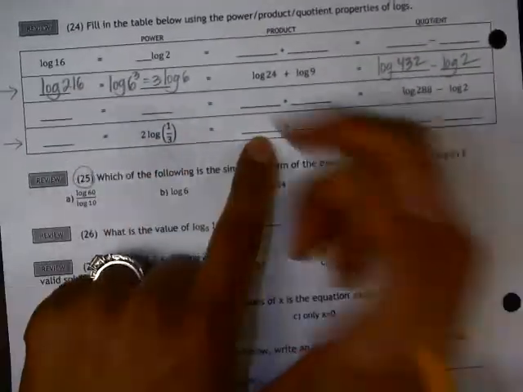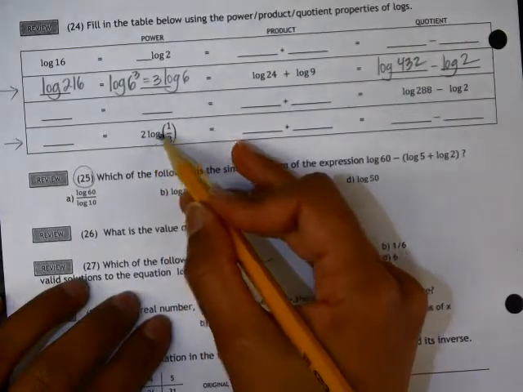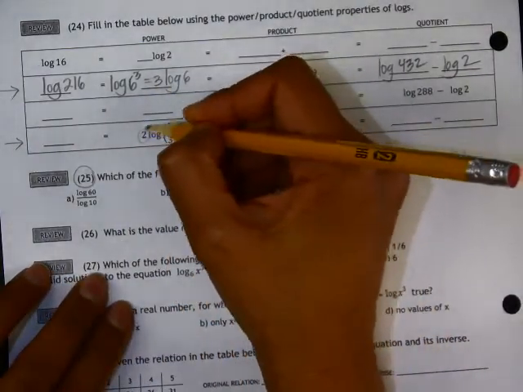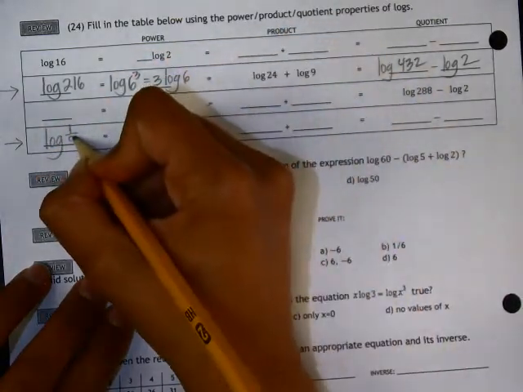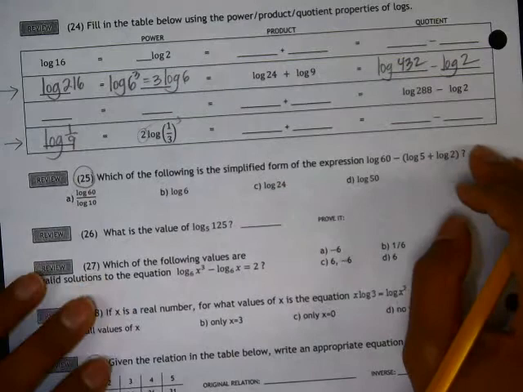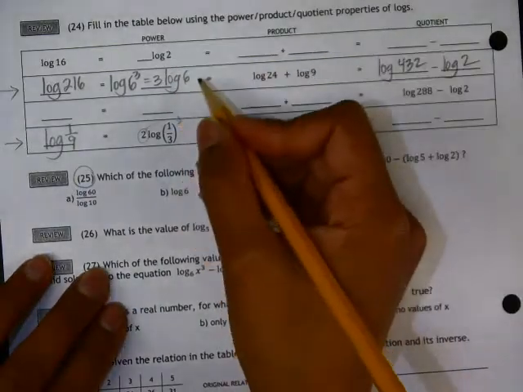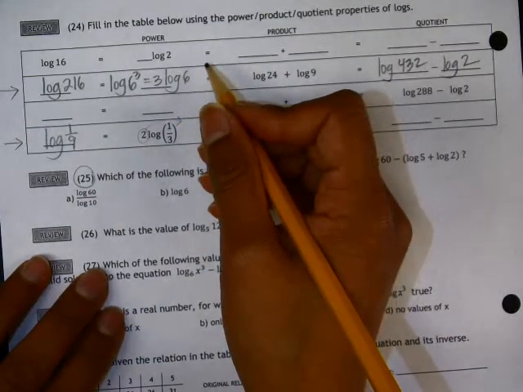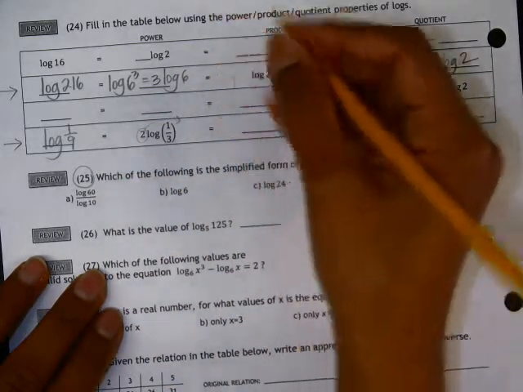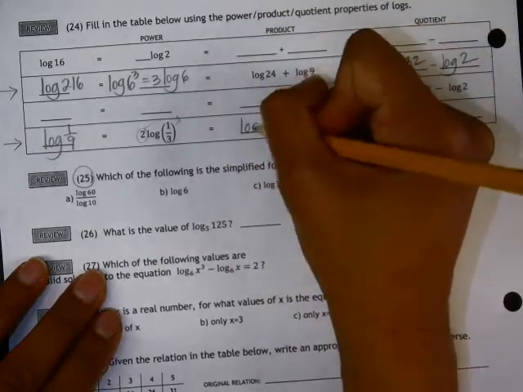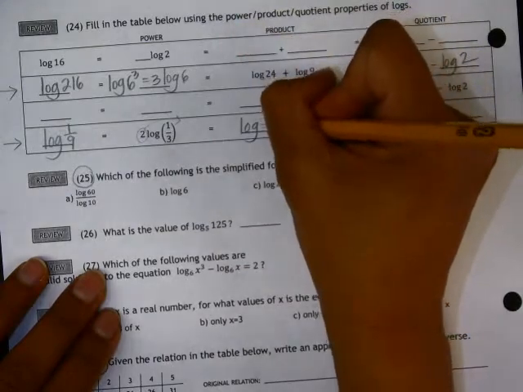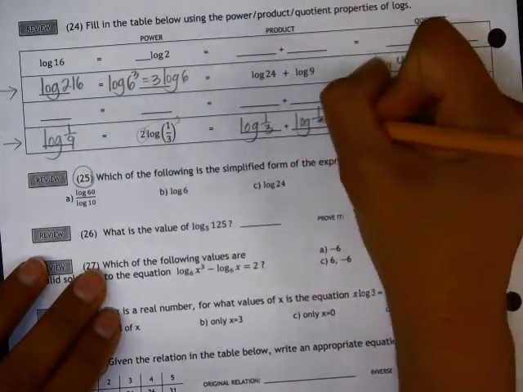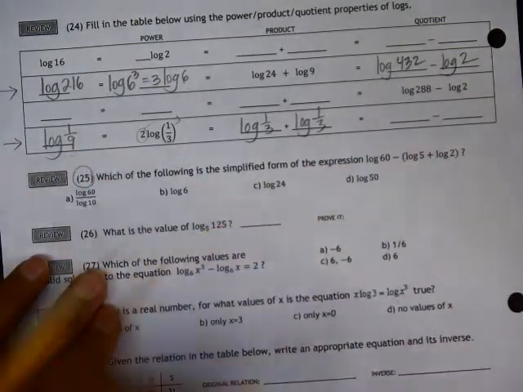On this last row, the power property gives us 2 times log 1/3. If we take the 2 and move it to the exponent, that ends up being log of 1/3 squared, which would be 1/9. We can also write this as a product, so log of 2 numbers that multiply to 1/9. We could say 1/3 and another 1/3, because we know 1/3 times 1/3 is 1/9.